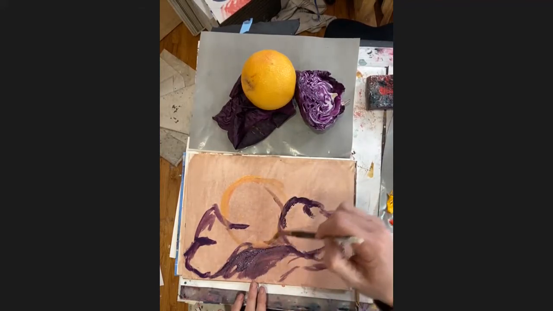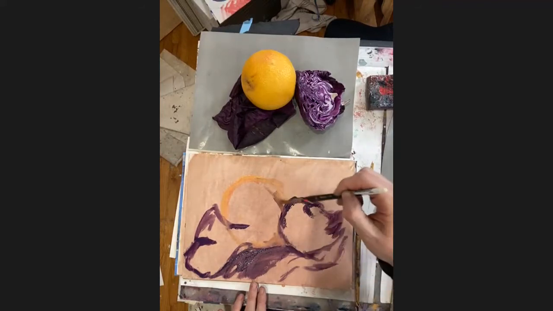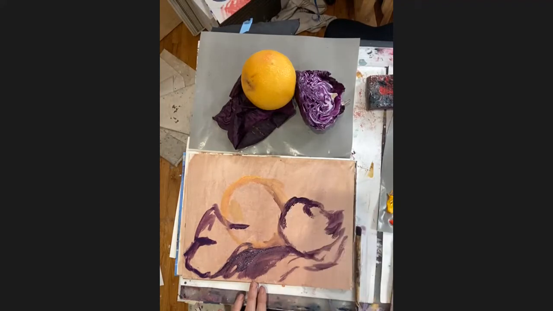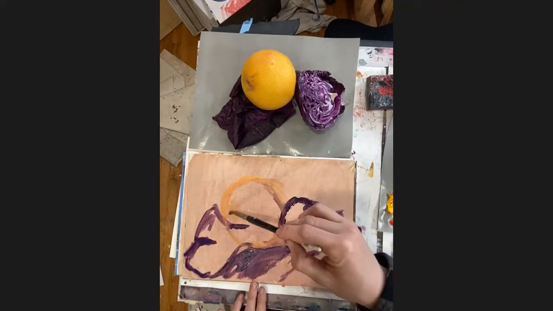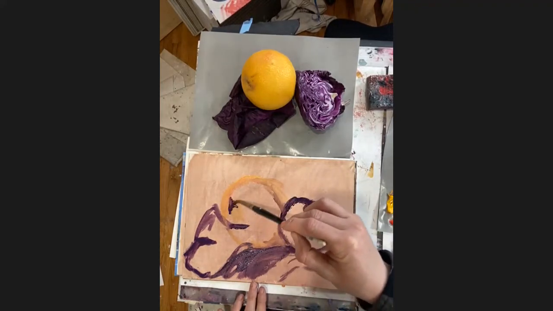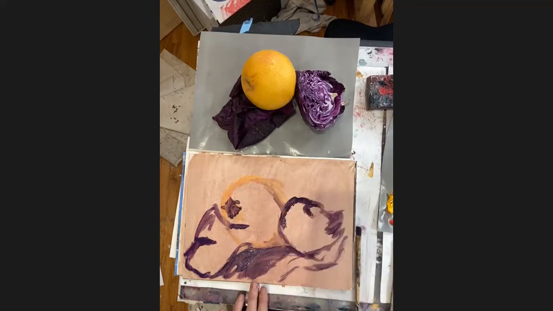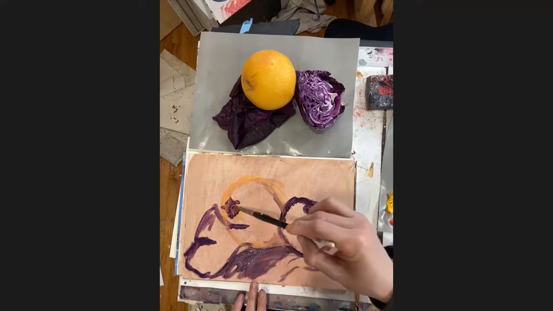I'm going to use my purple to kind of start to add some of my darker areas of my grapefruit, but I'm not mixing it with the yellow.